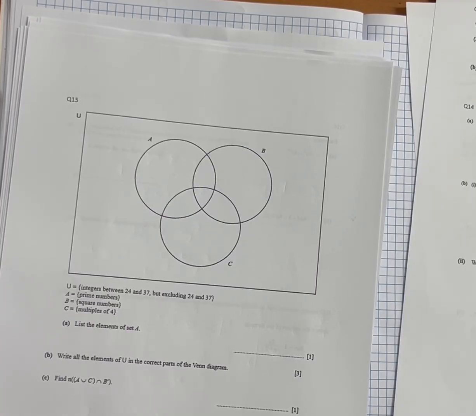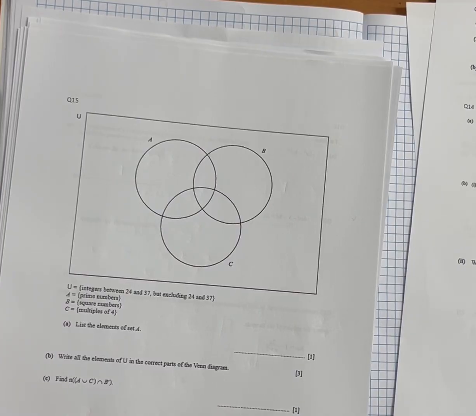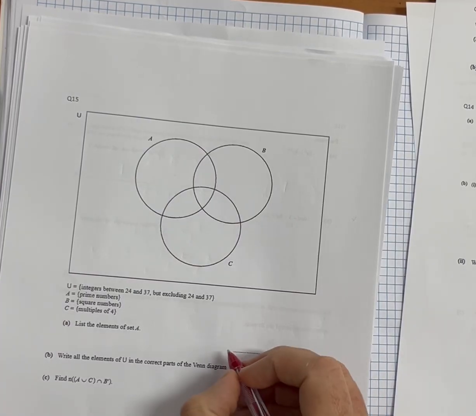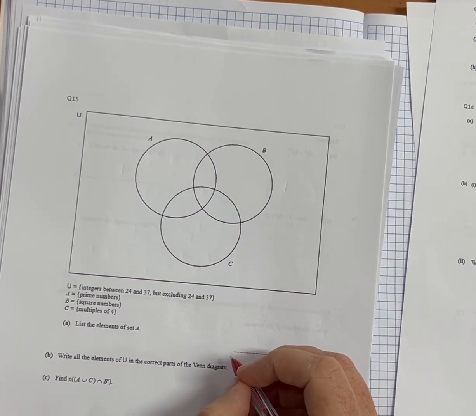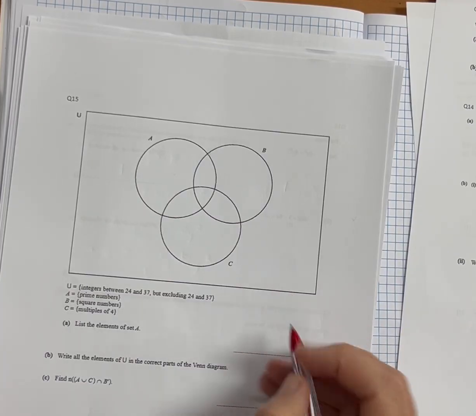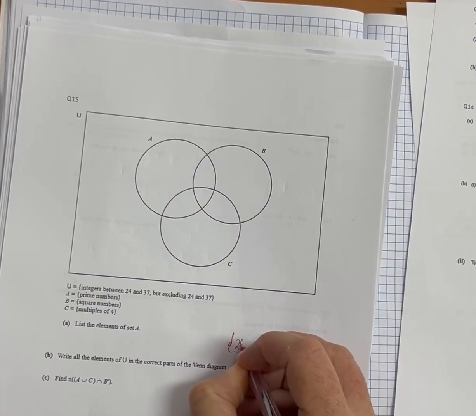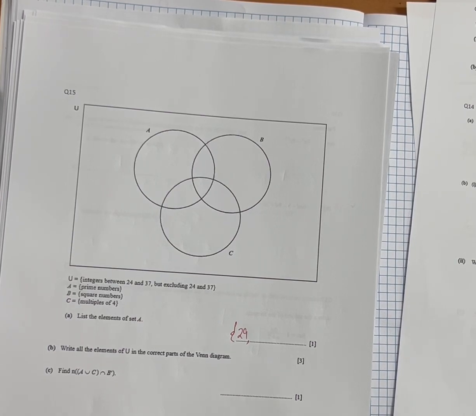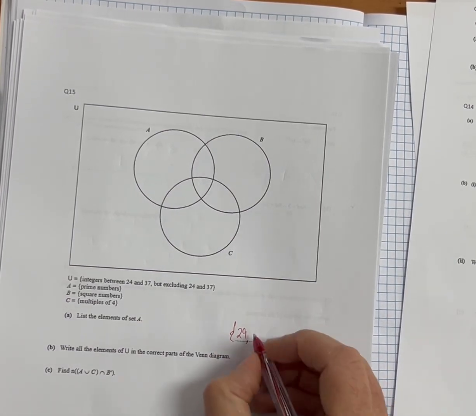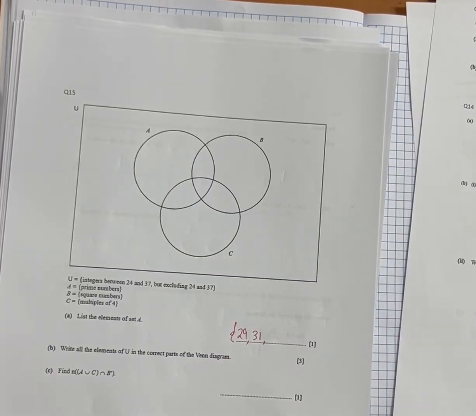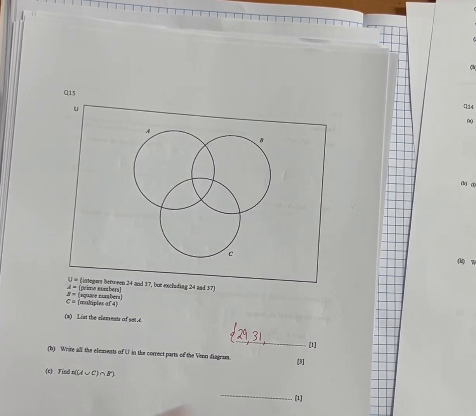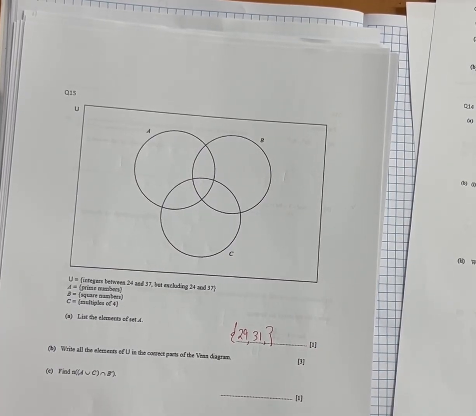So the prime numbers between 25 and 37 are not 25, not 26, not 27, not 28. 29 is one. 30? No, 31. Is 31 prime? Yes. 33, 35, no, and 37. Okay, there's only 2 elements in set A. Write all the elements of U into the correct parts of the diagram.